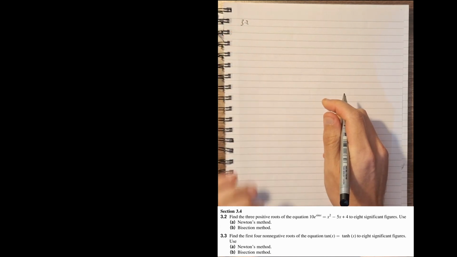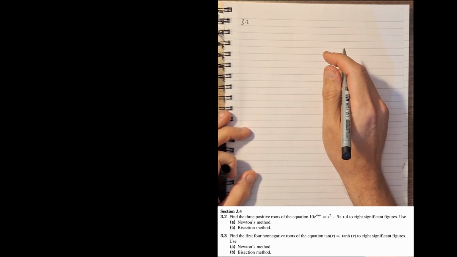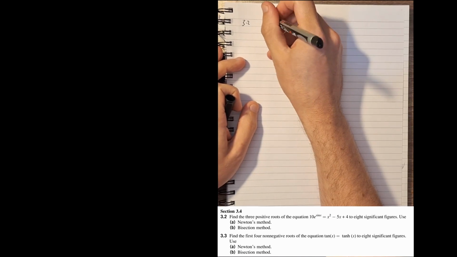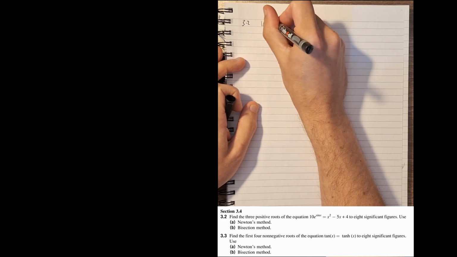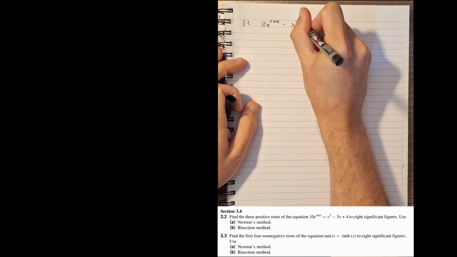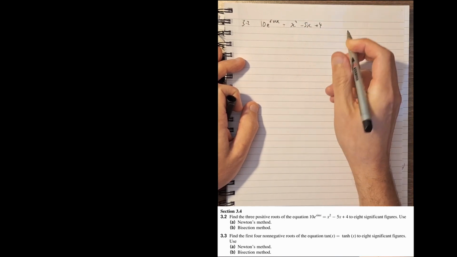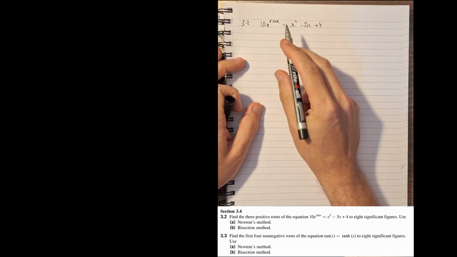3.2 is find the three positive roots of the equation 10 times e to the power of sine x equals x squared minus 5x plus 4. So just write that down. 10 e to the sine x equals x squared minus 5x plus 4. And to find the roots of this using Newton's method, we have to get the derivative of this.